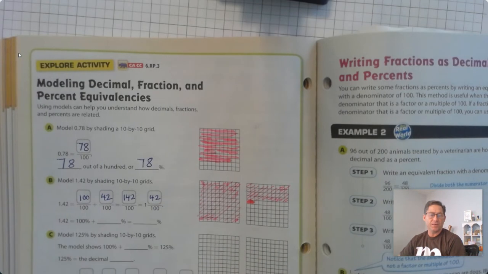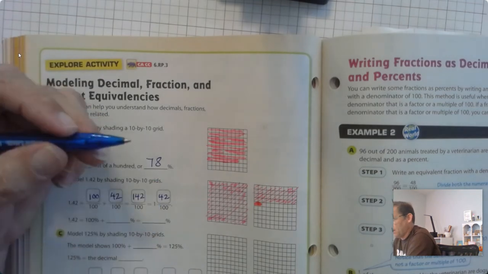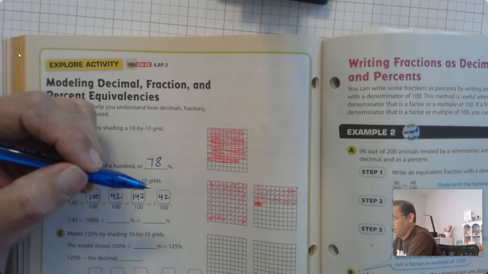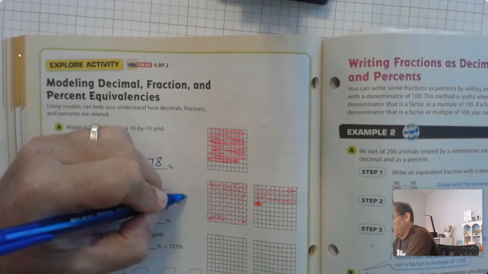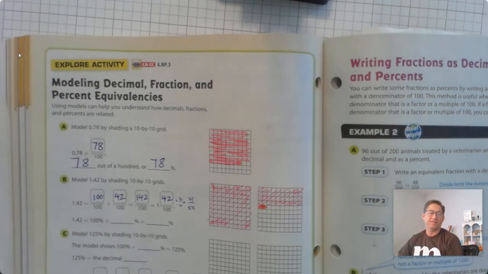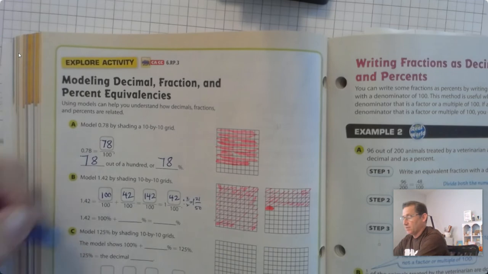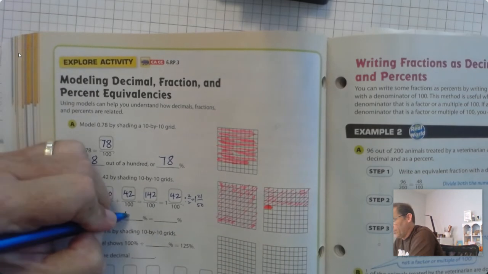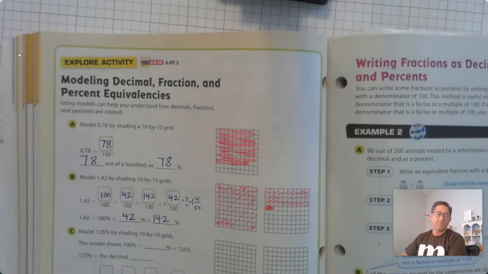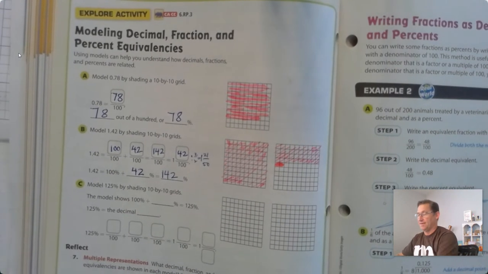Now we could simplify 42 hundredths, right? If we took and divided by 2, let's see. Well, we can start with 2. That would give us 21 50ths. So in simplest terms, it would be 1 and 21 50ths. So 1 and 42 hundredths as a percent is 100% plus 42%. It gives us 142%. All right, C, model 125%.